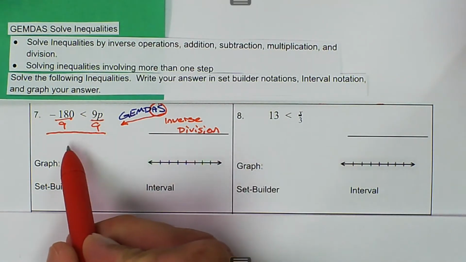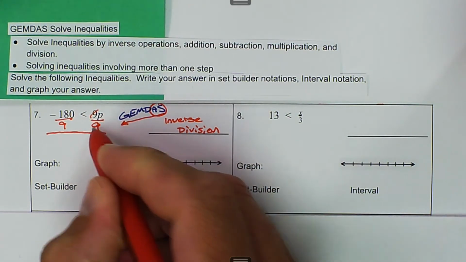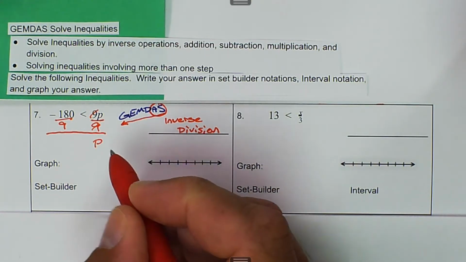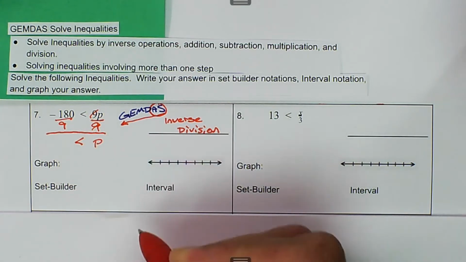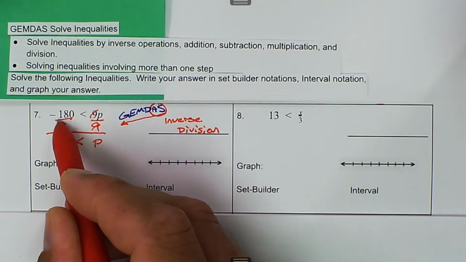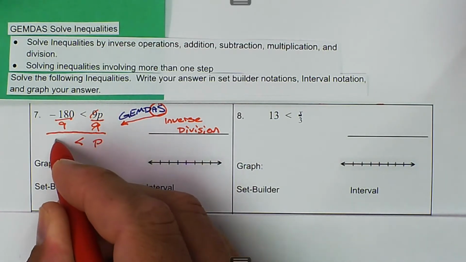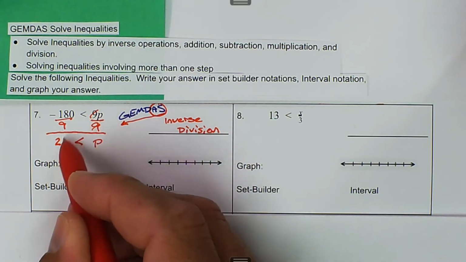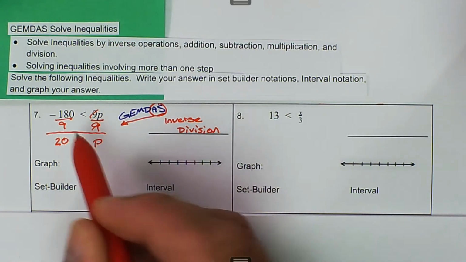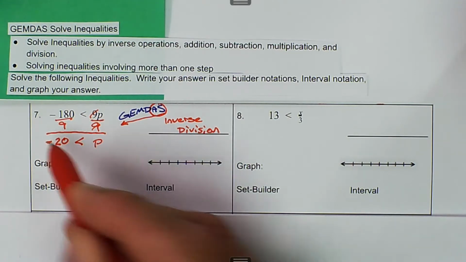And what we're left with, the reason that we divided is so we could get this 9 to cancel, so we could get the p by itself. We can bring down the inequality, which is less than. And 18 divided by 9 is 2. And we bring down the 0. And a negative divided by a positive, we keep the negative sign.